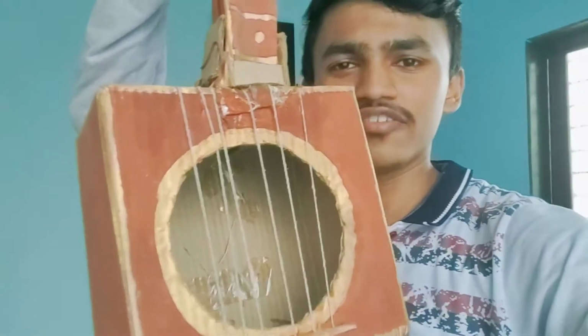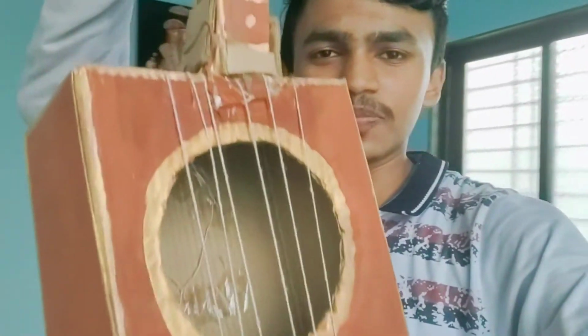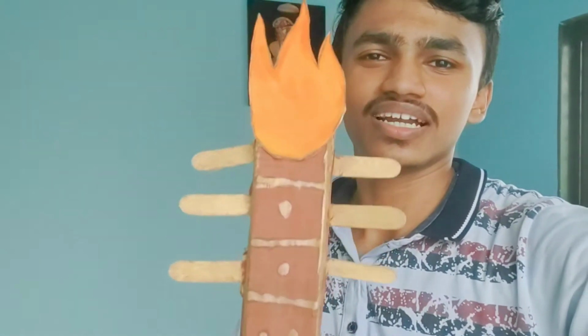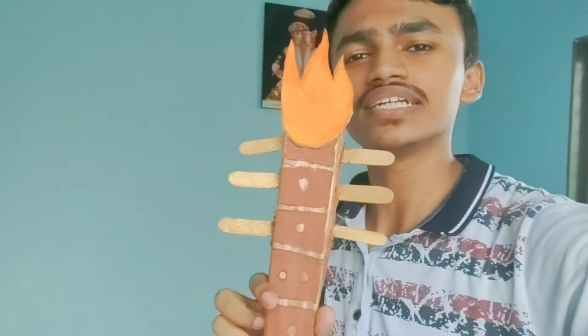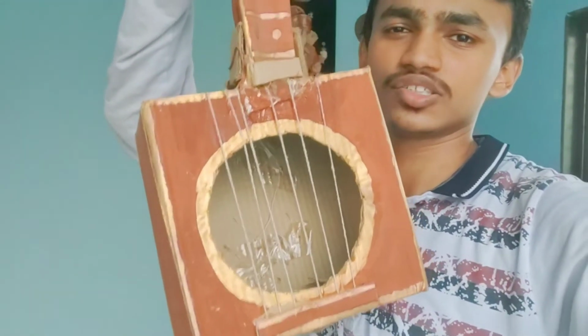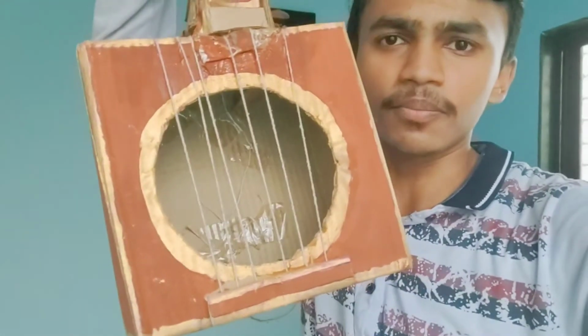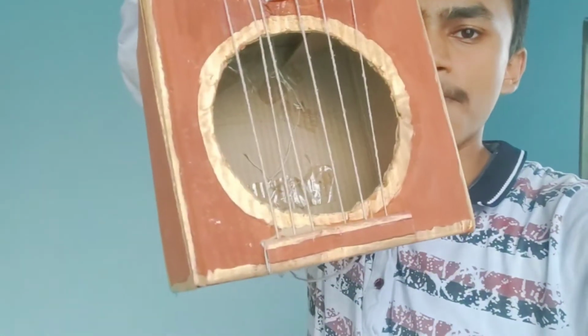I actually have an original guitar. I used to play it years before, not now. Before having an original guitar, I made this one. I loved guitar so much, so I thought I should make one. I don't remember exactly, but I think I made this by watching the Mad show.